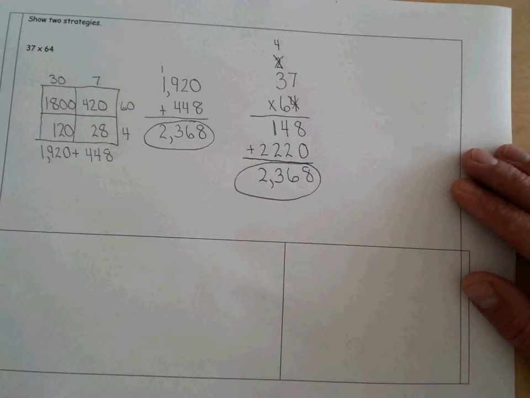This is what we have for multiplication. We're going to review this on Monday, and then we're going to start division. I will do a division YouTube video next week.